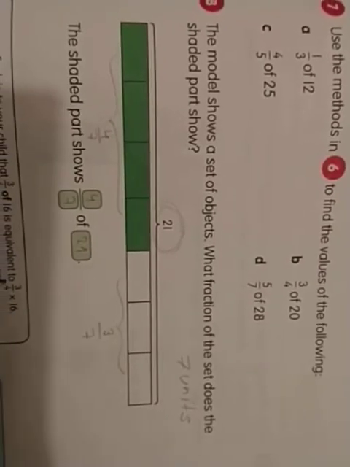So I want to know what fraction of the set the shaded part shows. It shows me 4 sevenths. The whole is divided into 7 sevenths. This is 4 sevenths and this is 3 sevenths, yes?